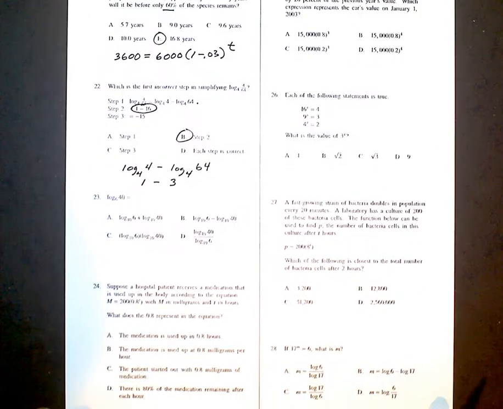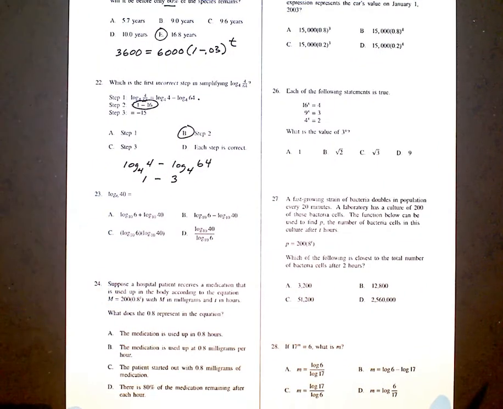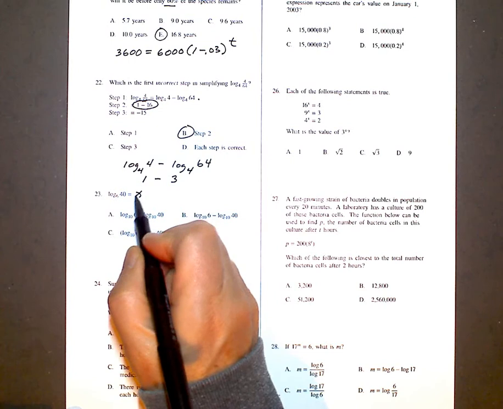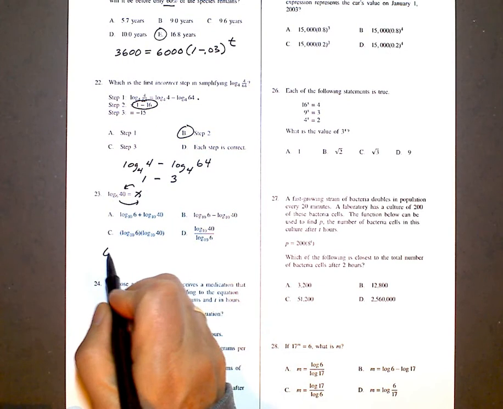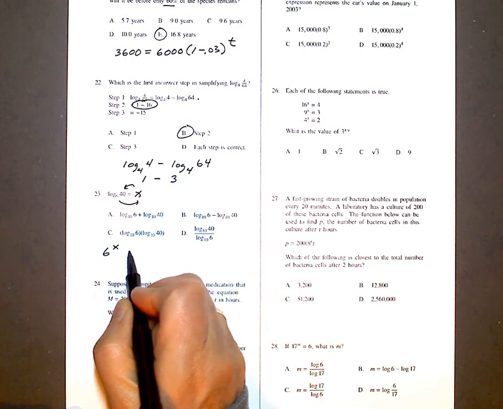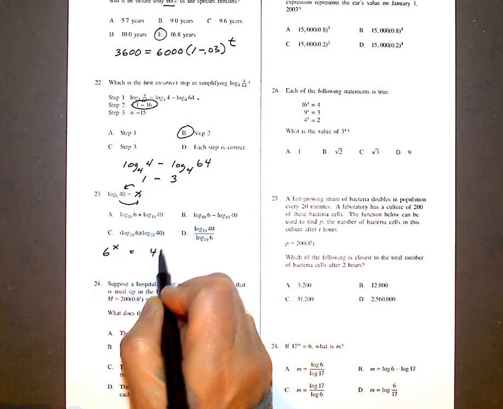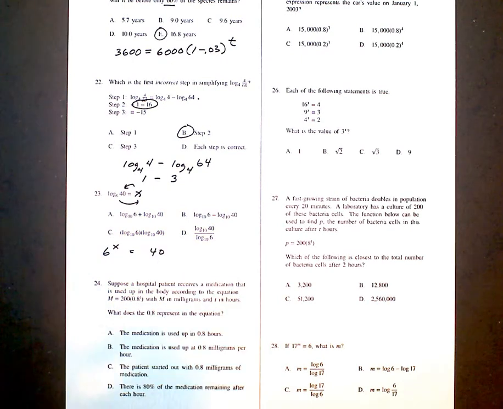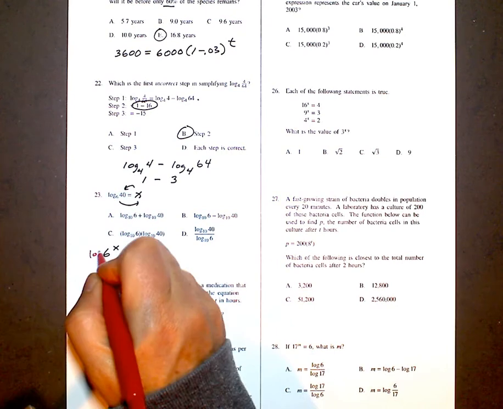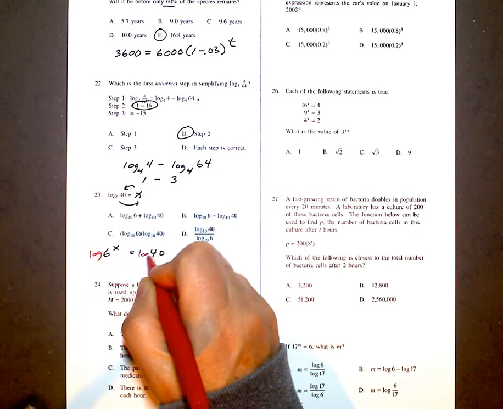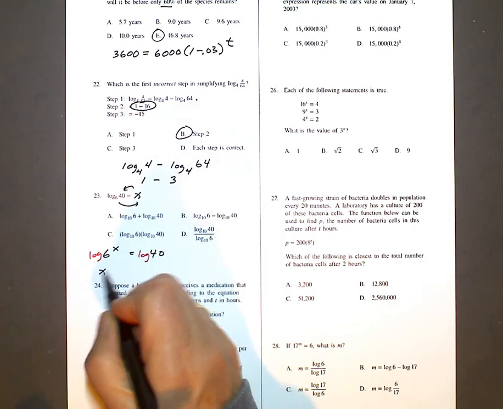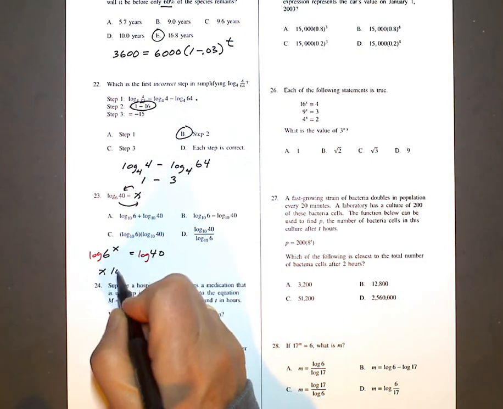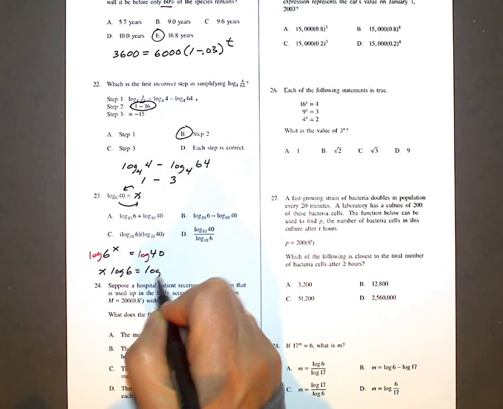So log base 6 of 40, if I don't know what that is, just make it x, and rewrite it in exponential form. 6 to the x equals 40. And then take a log of both sides, maybe a common log. Bring your x down. x times the common log of 6 is the common log of 40.